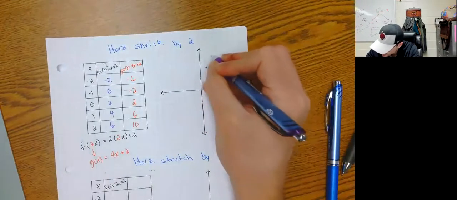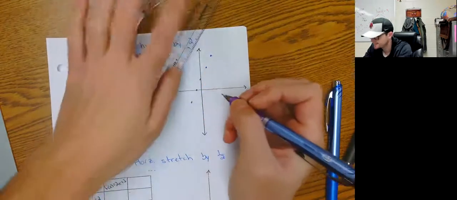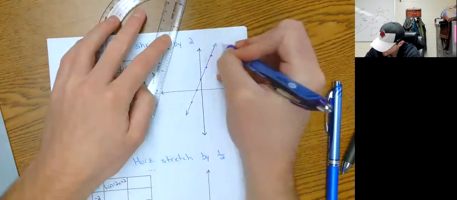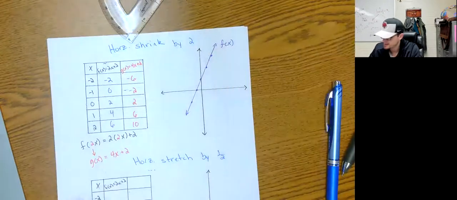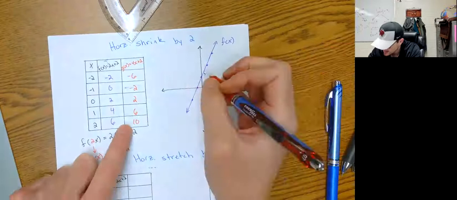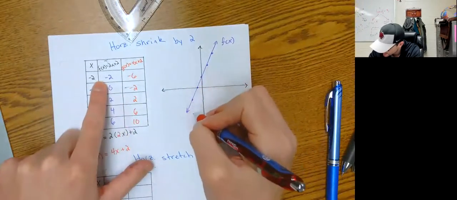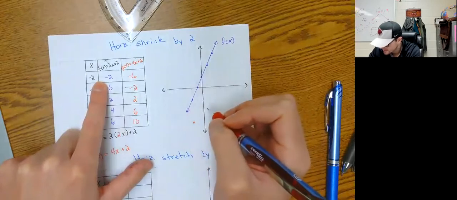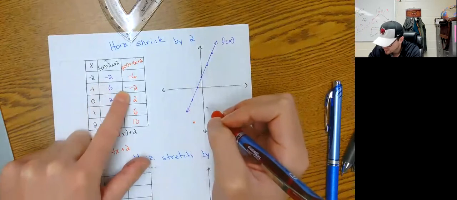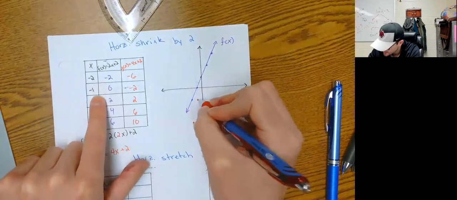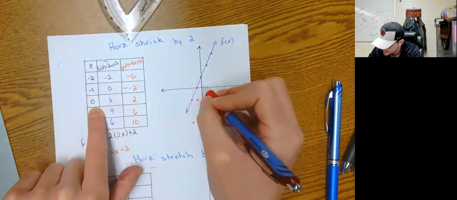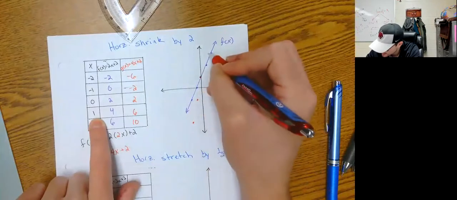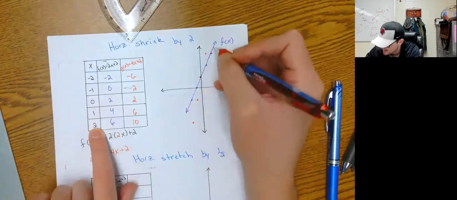So there, there, there. I'm not going to be able to get that point on there, but negative 2, negative 6; negative 1, negative 2; 0, 2 still; 1, 6; and then 2, 10 would be way up there.